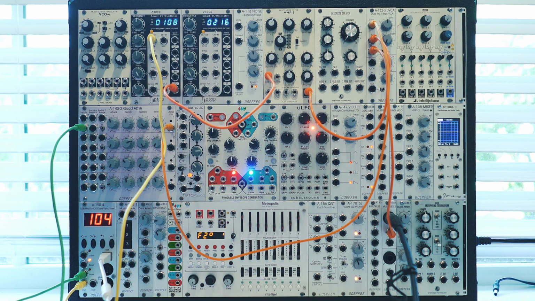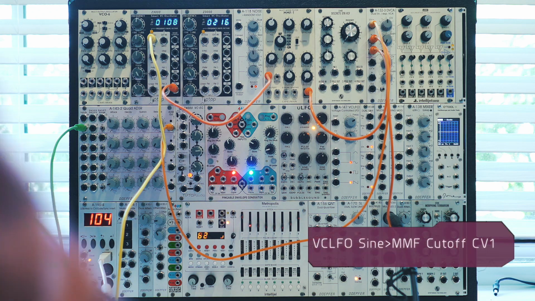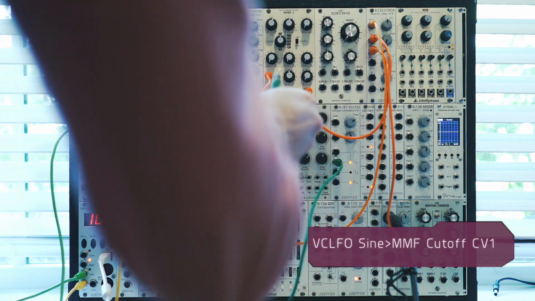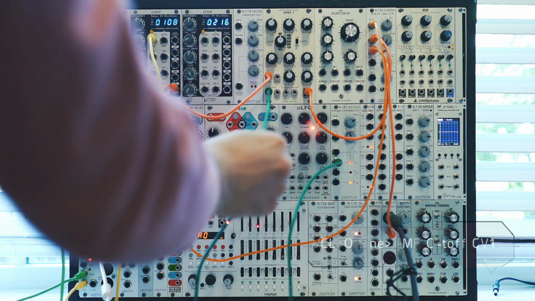All right, now I'd like to modulate that filter cutoff with a modulator. The simplest one would just be to use an LFO. We can use a VC LFO. So I'll take the sine wave output of the VC LFO and plug it into the modulation input for the cutoff. And we have that labeled CV1 and CV2.